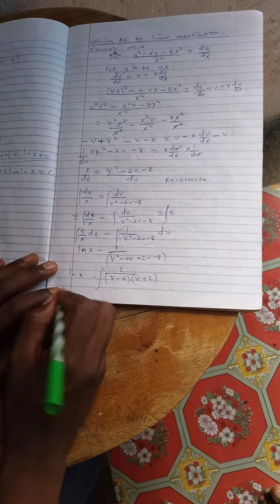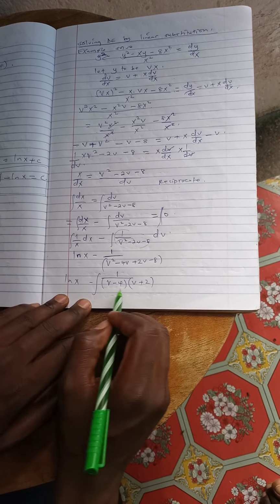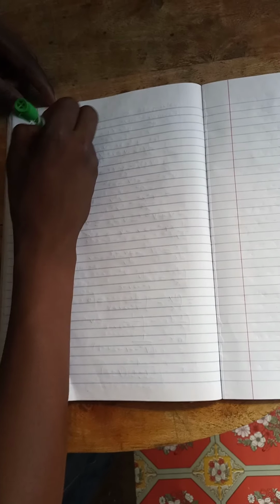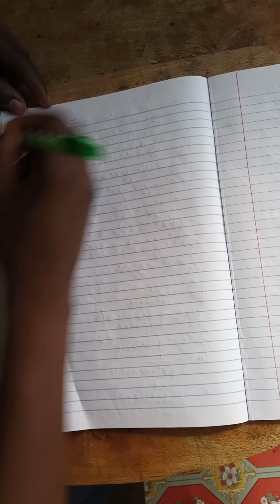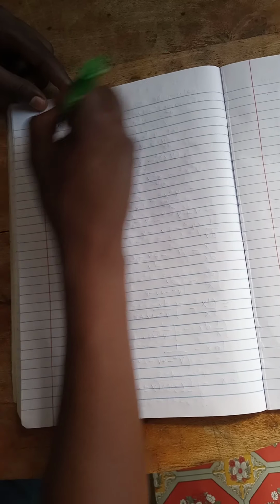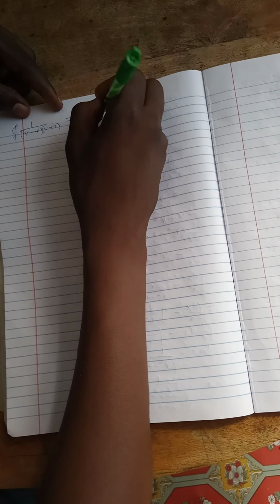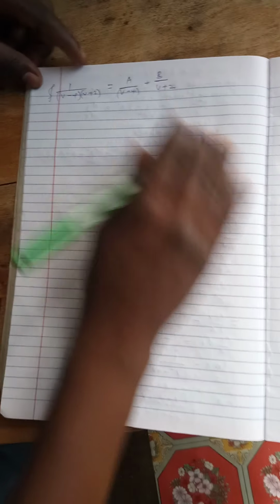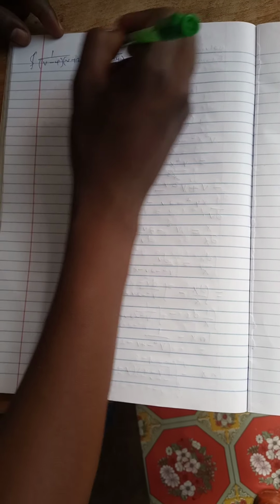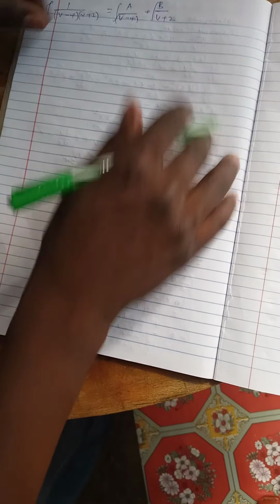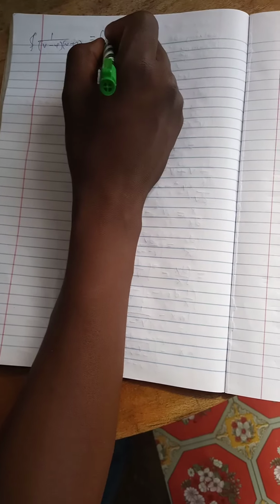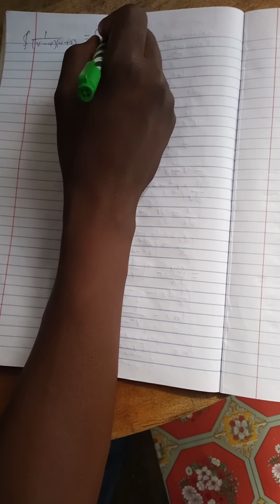I know that here I've already integrated, I have a ln x. Good. So integrating 1 over v minus 4, v plus 2 will give me, I'll introduce constants A over v minus 4 plus B over v plus 2. Whatever I'm doing here is just using integration by partial fraction. So we are interested in finding the values for A and B.